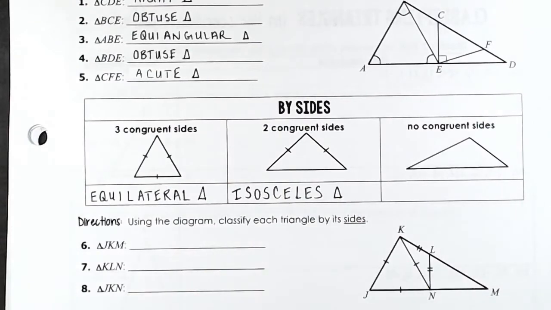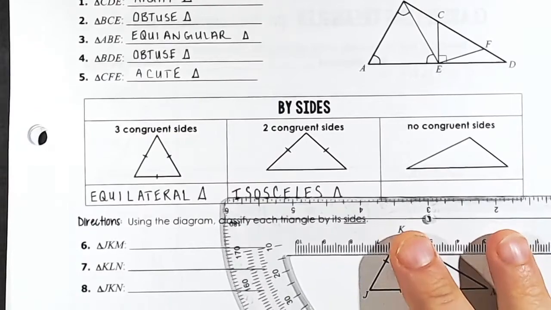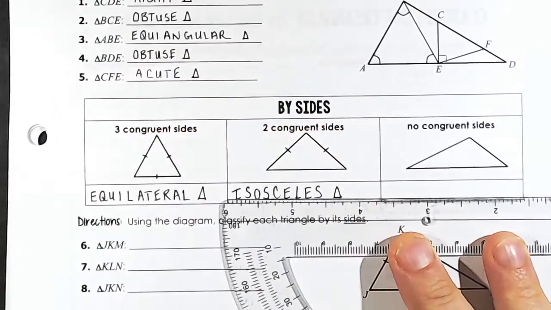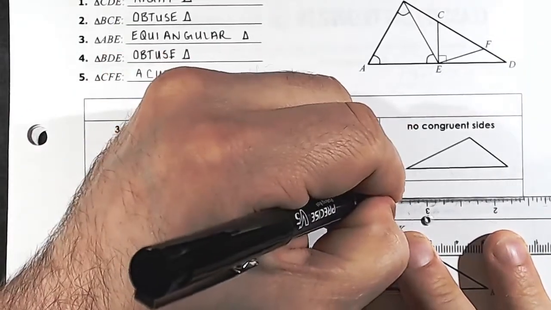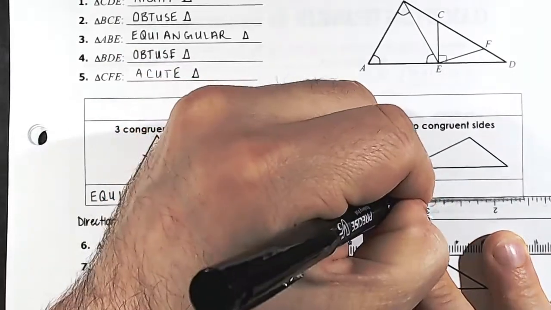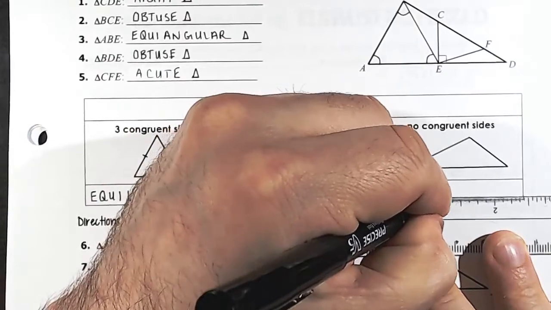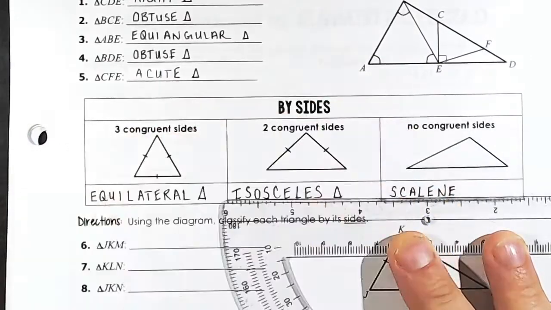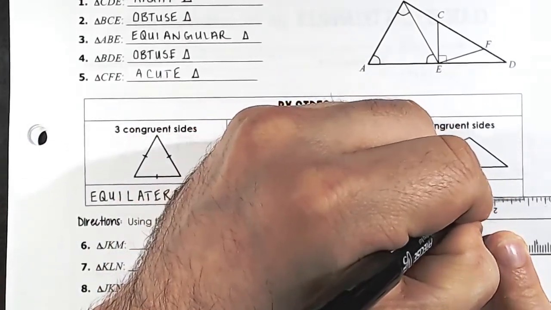And finally, we have a triangle with no congruent sides. All of these types of triangles are called scalene, S C A L E N E, scalene triangle.